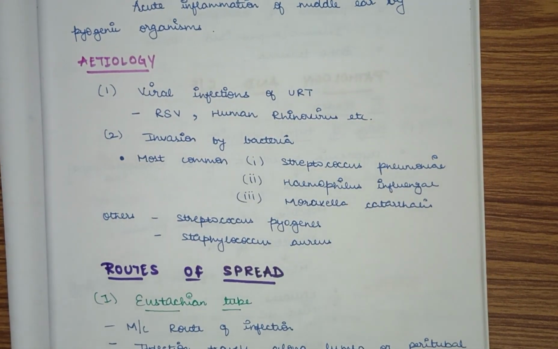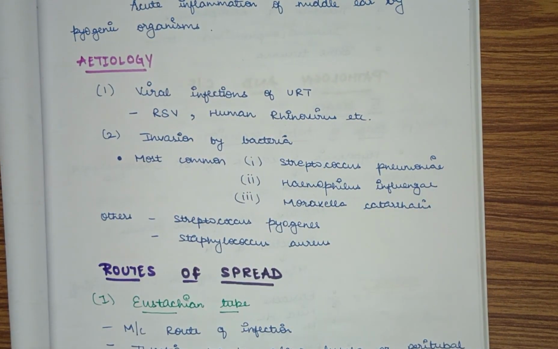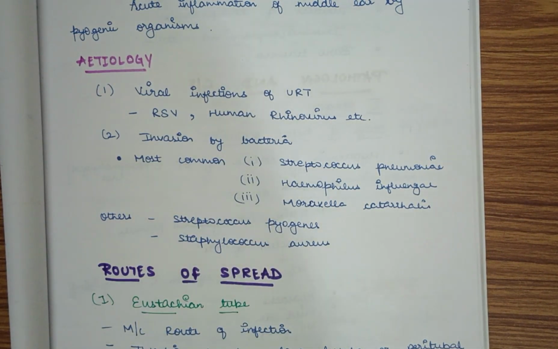So the most common bacteria involved is Streptococcus pneumoniae. Haemophilus influenzae and Moraxella catarrhalis are next most common. Other bacteria involved include Streptococcus pyogenes or Staphylococcus aureus.